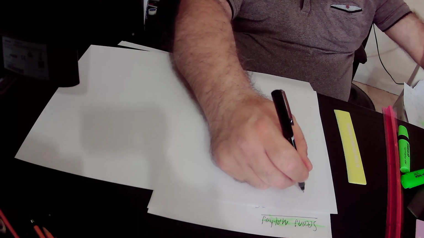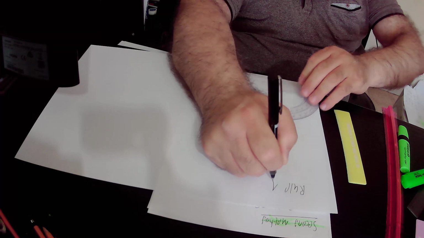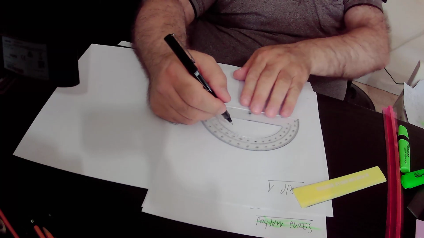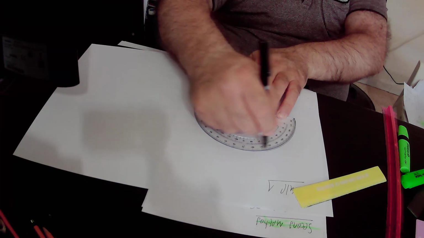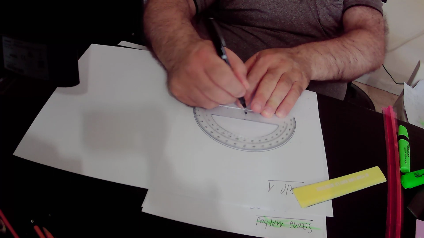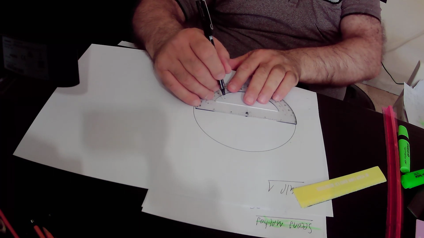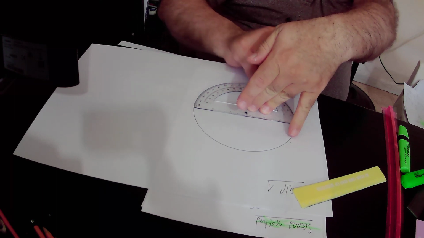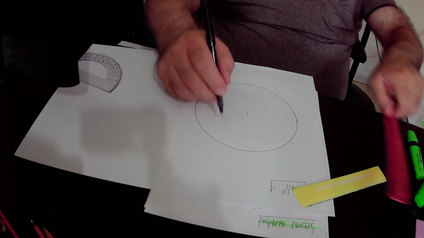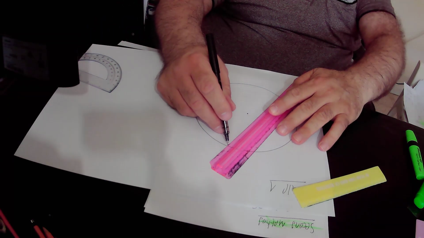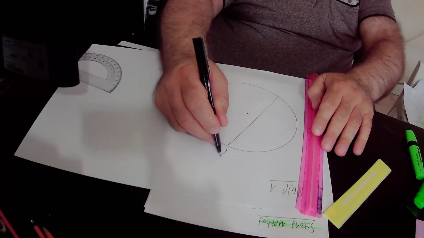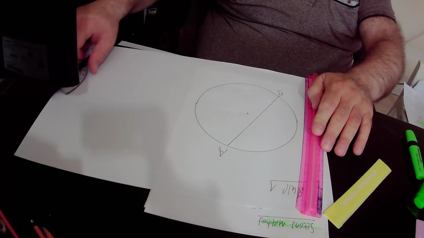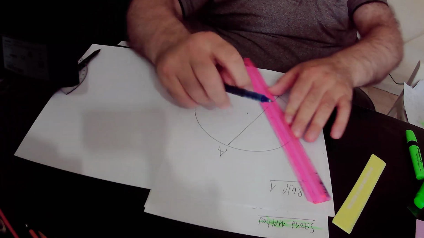Actually, if we have this circle, and we have here a chord called AB that intersects with chord CD.